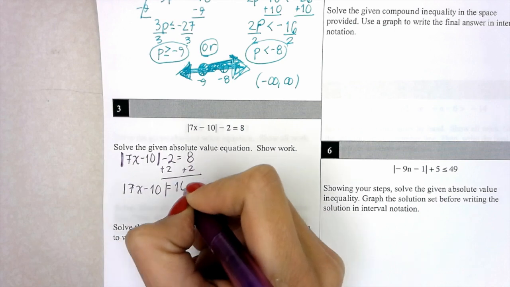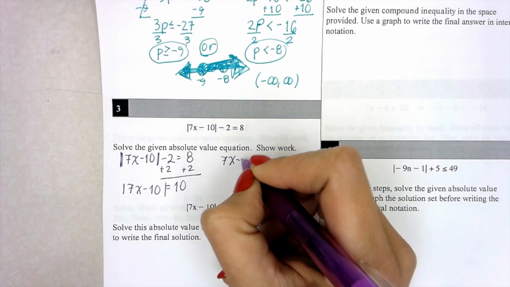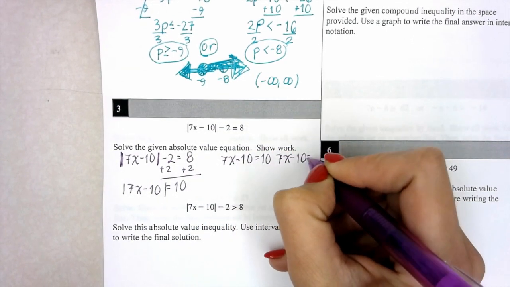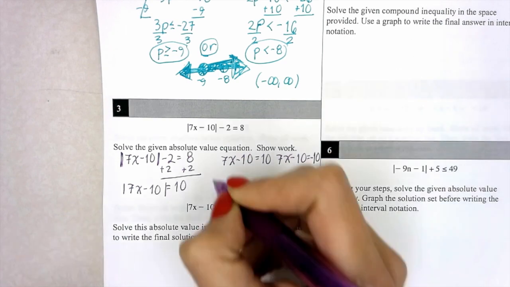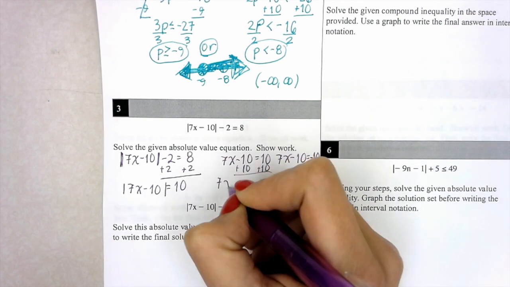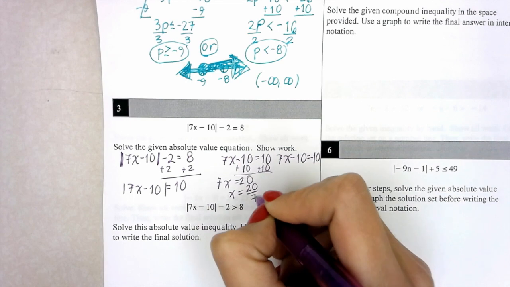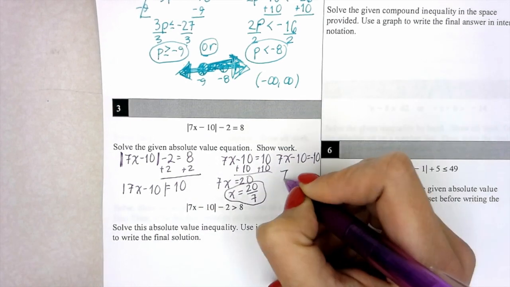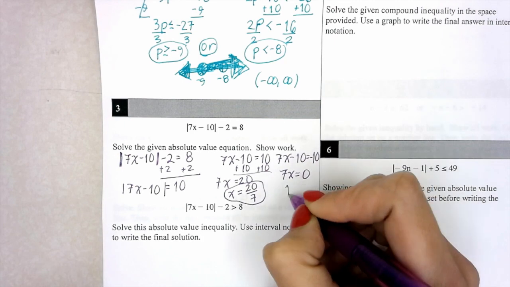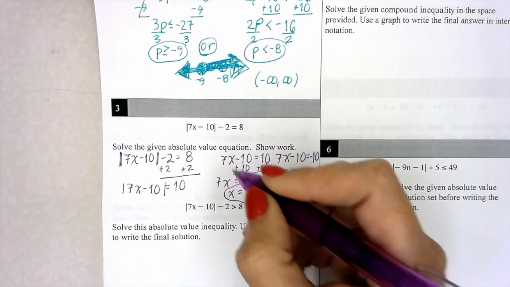Now we set up our two equations. Equations, not inequalities. One of them is 7x minus 10 could equal 10. The other is 7x minus 10 is equal to negative 10. Sorry, it's squashed. Add 10 to the other side. 7x can equal 20. X can equal 20 over 7. Add 10. 7x. I'm skipping steps right now just to make the video brief because you should have this done already. 0 divided by 7 is 0. Done.